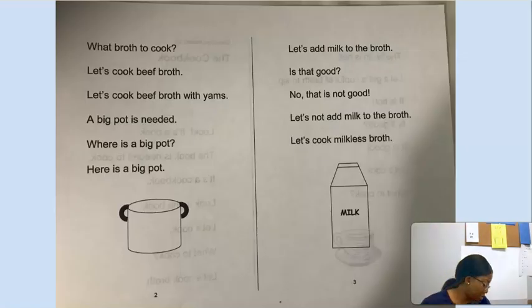Okay, let's read that sentence again. Let me hear your voice go up when you get to that question mark. Go ahead. What broth to cook? Let's cook beef broth. Let's cook beef broth with yam. A big pot is needed. Where is a big pot? Here's a big pot. All right, good job.